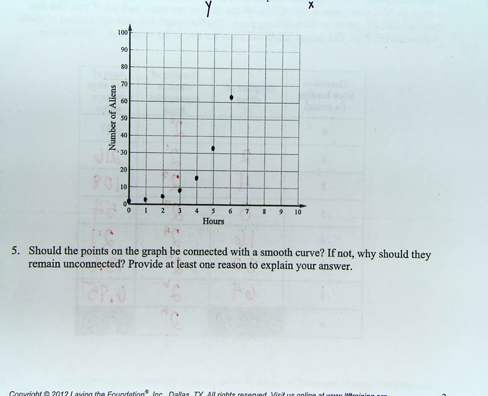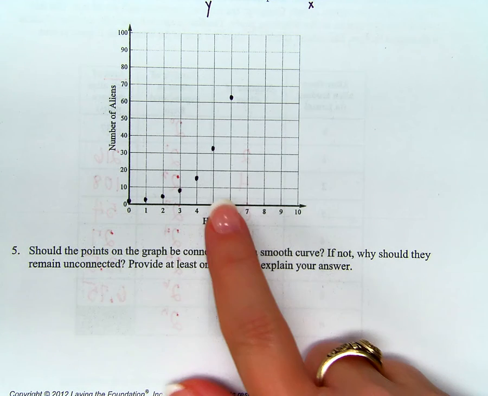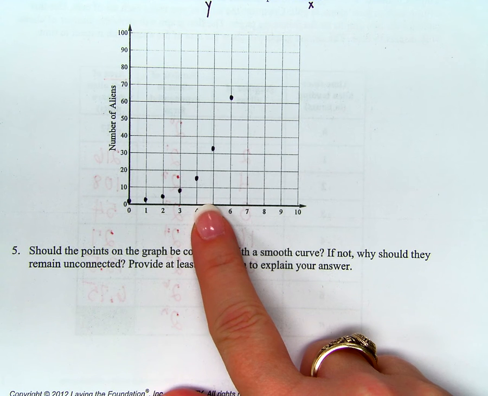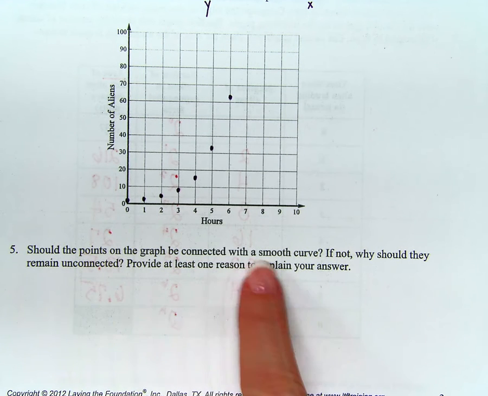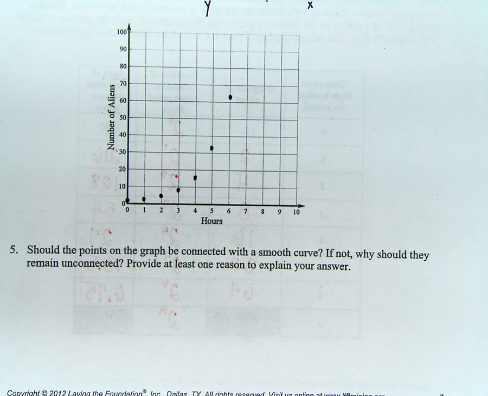One was continuous. One was discrete, right? Which one did we connect? Continuous. Which one did we not connect? Discrete. So we're trying to figure out if this is continuous data or discrete data by deciding should we connect them or not. You think yes, we should connect them.